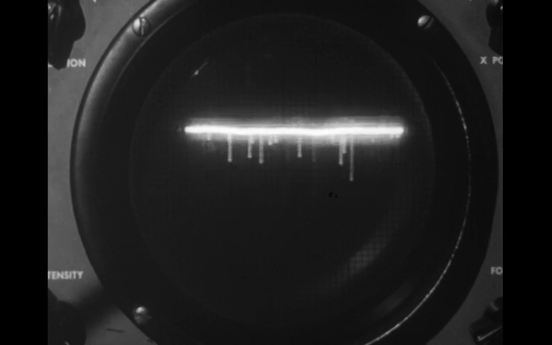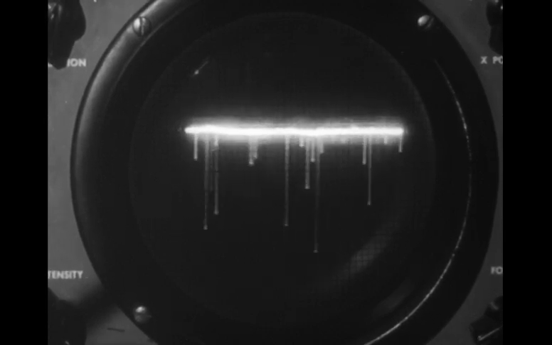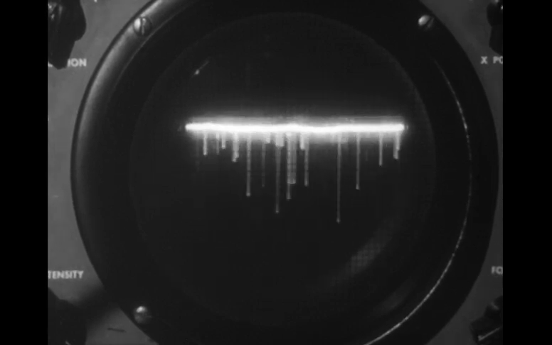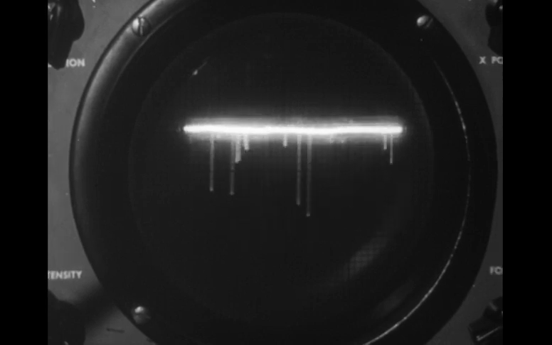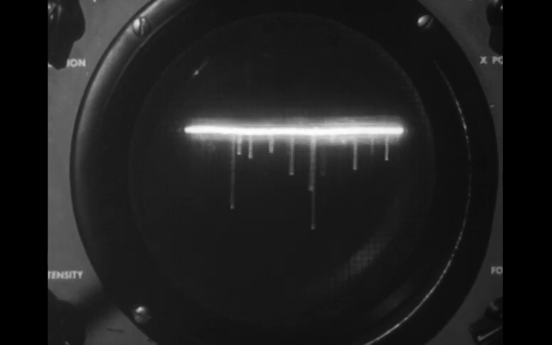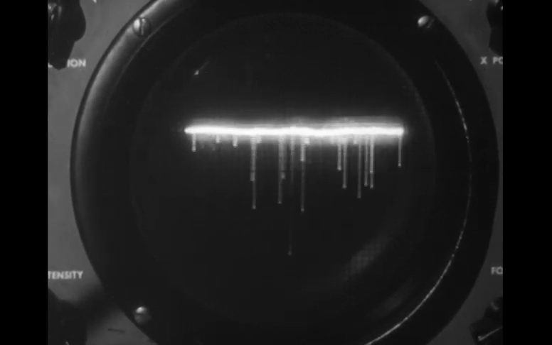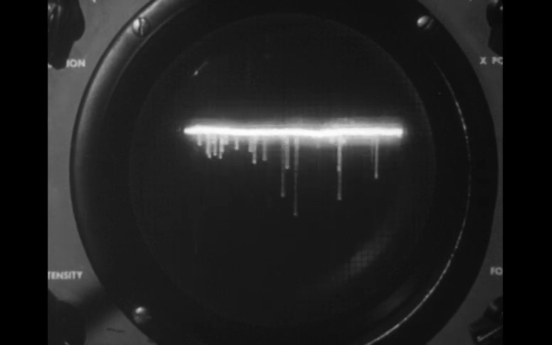Here's a minimum. Now it's coming up again. This is the first maximum, a minimum, and the second maximum is lost in the background.